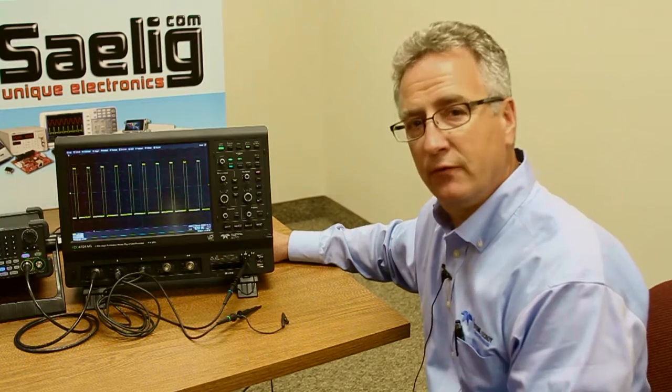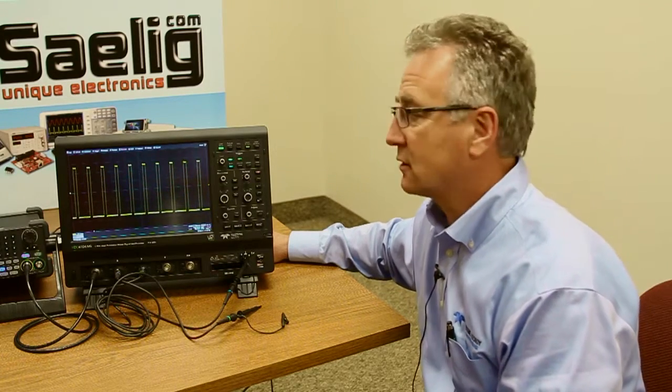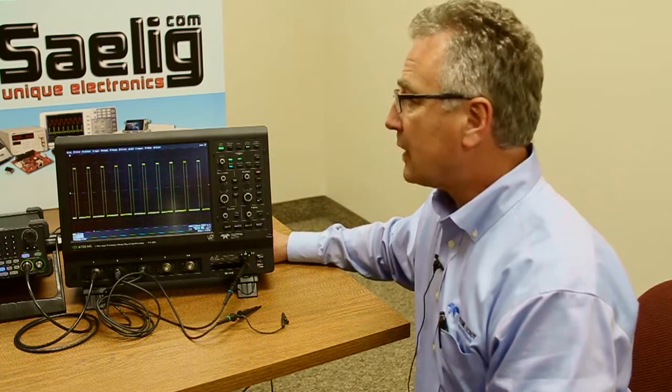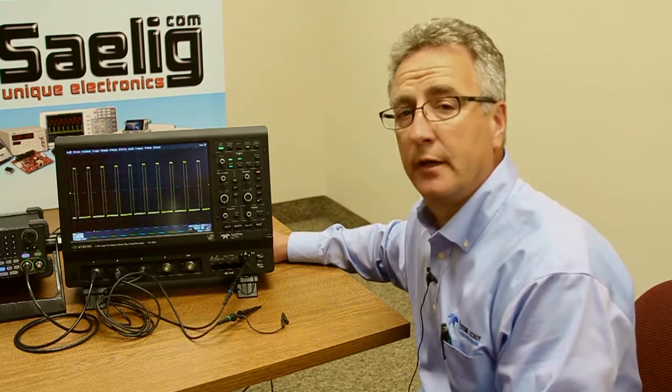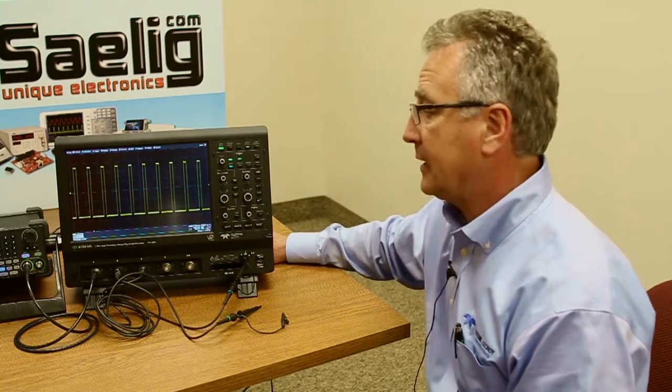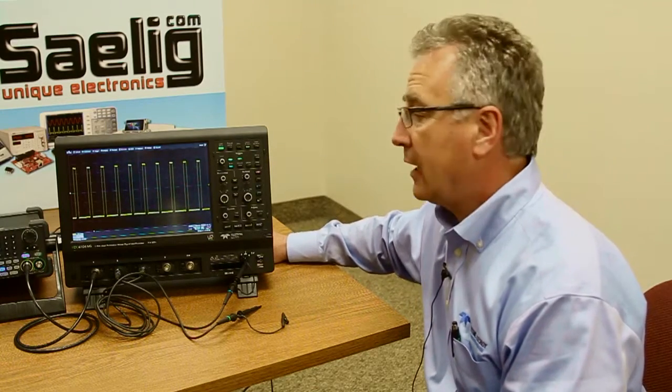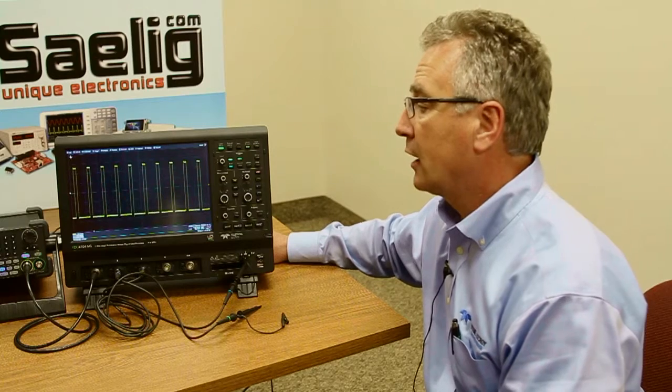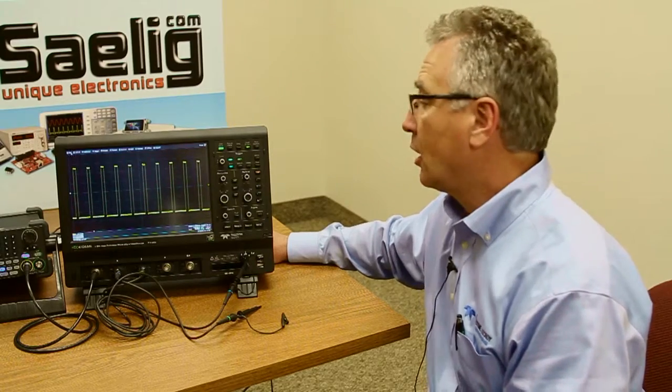Just to show you some brief information about this oscilloscope. This is a 12-bit high definition oscilloscope, with 12-bit ADCs and 2.5 gigasamples per second sampling rates. Each channel has dedicated ADCs, and each channel will go up to 25 million data points and interleave to 50 million data points on 2 channels. So lots of memory to work from.